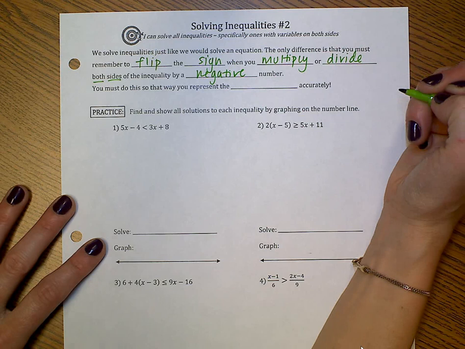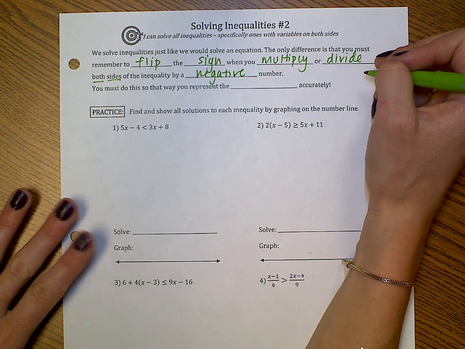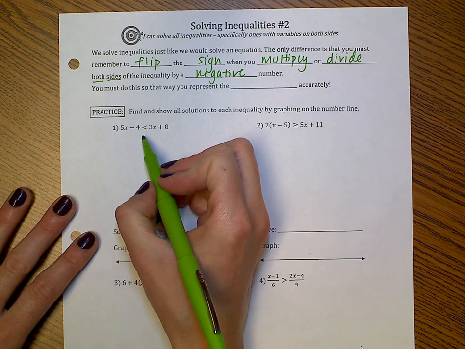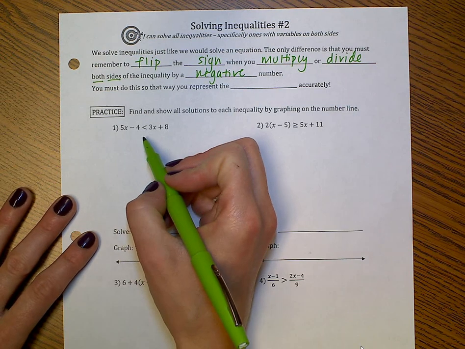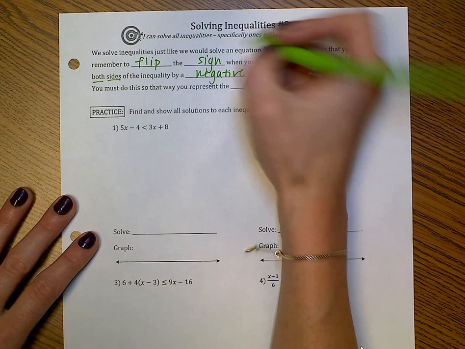Okay, if you can keep that in mind the whole time, like, do I need to flip the sign around? Do I need to flip the sign? That is the only thing that's different when they change it to a less than or a greater than as opposed to an equal sign. You have to do this so that you represent the solutions accurately.